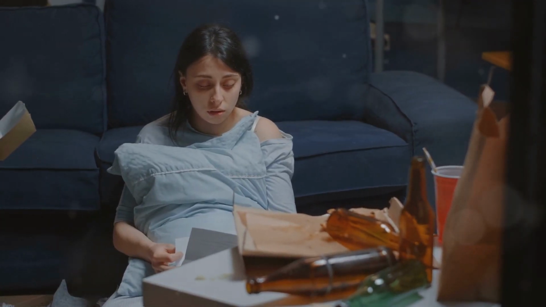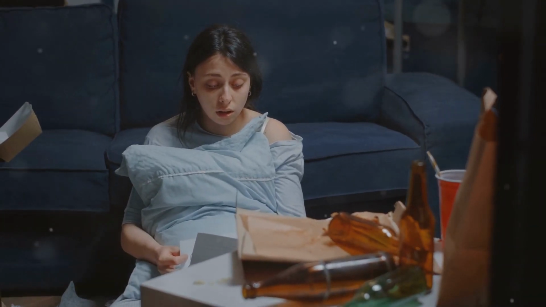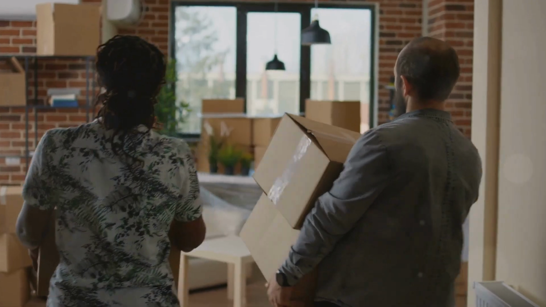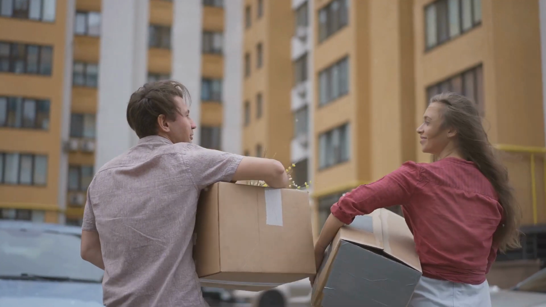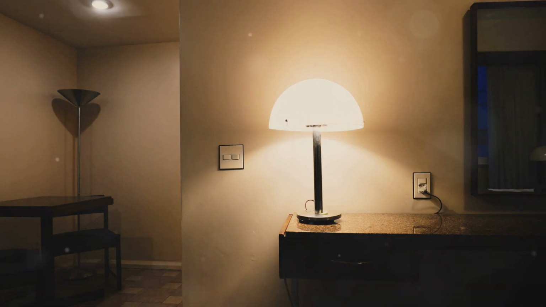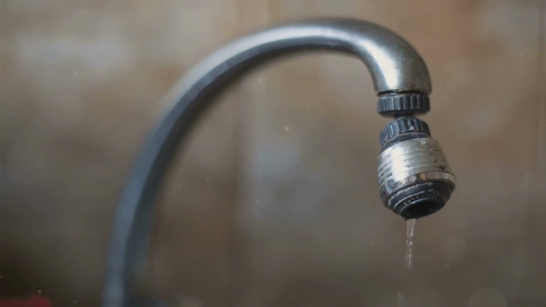Constructive eviction. This occurs when the landlord makes the living conditions so unbearable that the tenant feels they have no choice but to leave, even though they were not formally evicted. Examples include turning off utilities or failing to make necessary repairs.